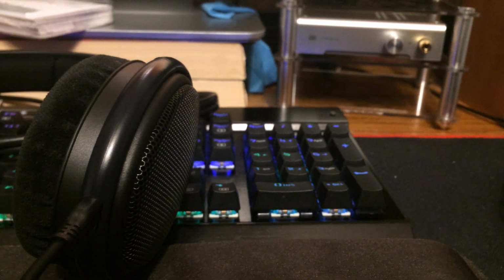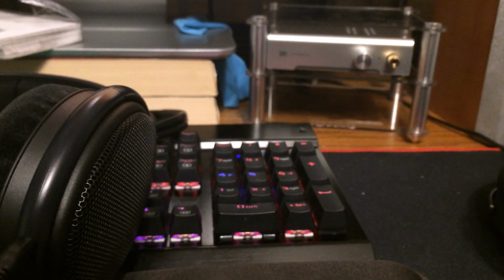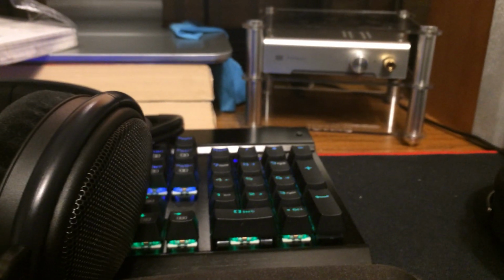Open back designs are a lot better in terms of sound signature or sound quality, because it sounds a lot more natural. It doesn't sound closed off and claustrophobic. It sounds really natural, and most good headphones are going to be open back.